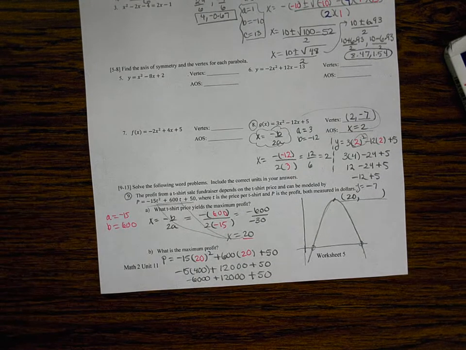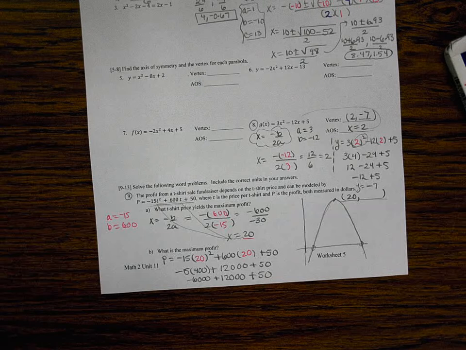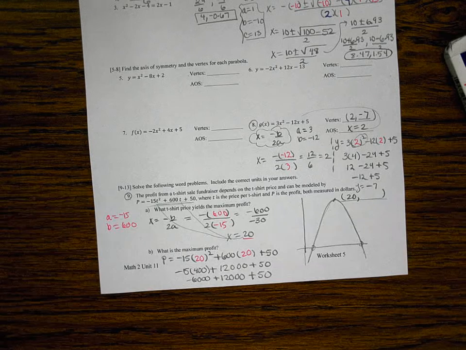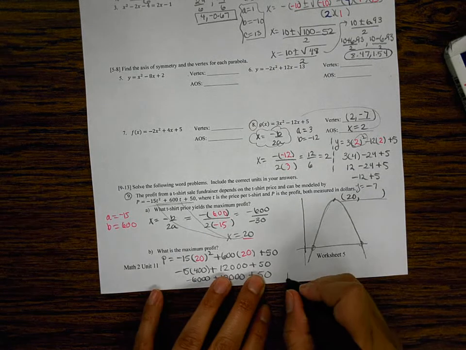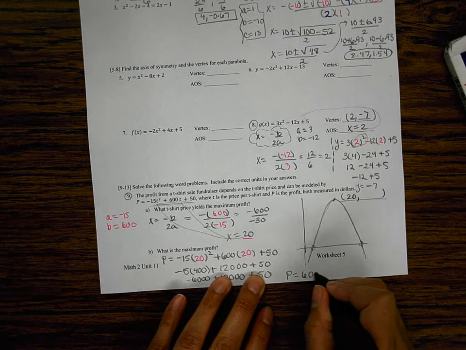And you can plug all that in your calculator. I'll plug it in right now. Negative 6,000 plus 12,000 plus 50 comes out to be 6,050.